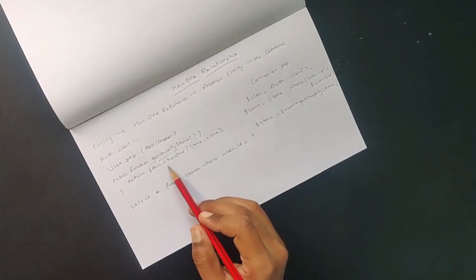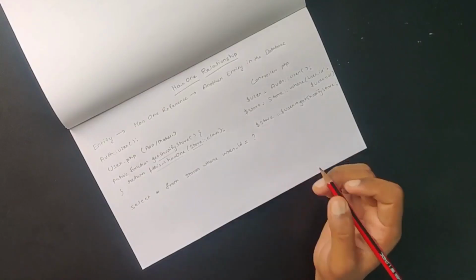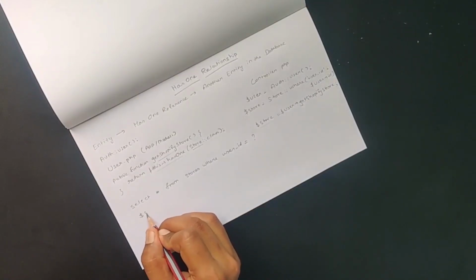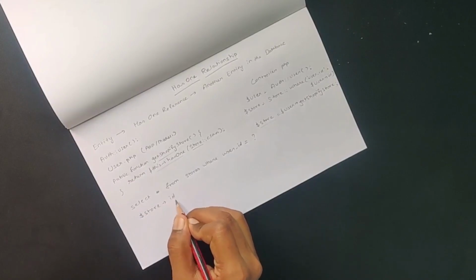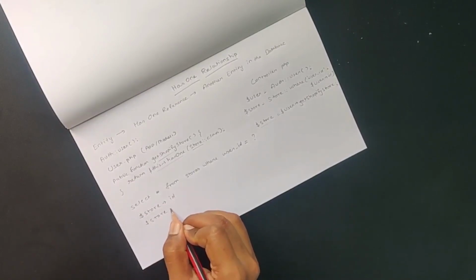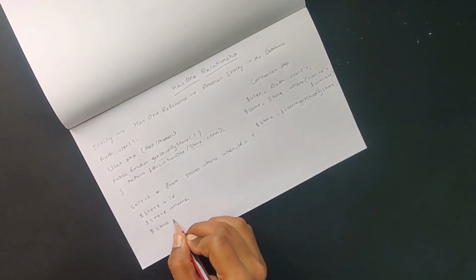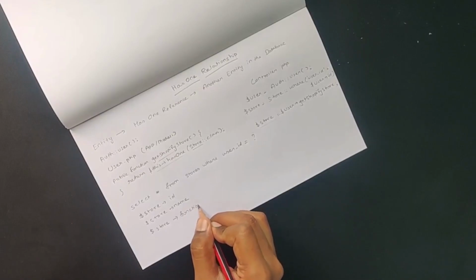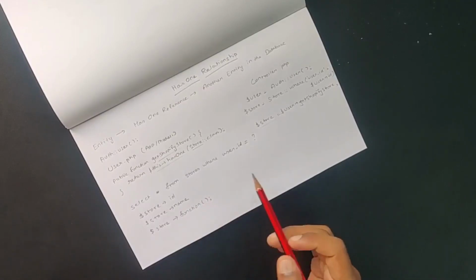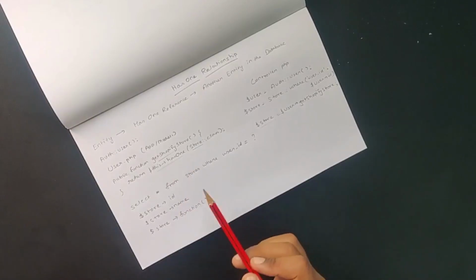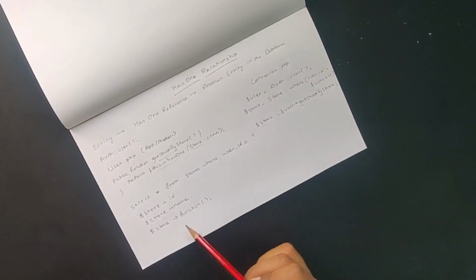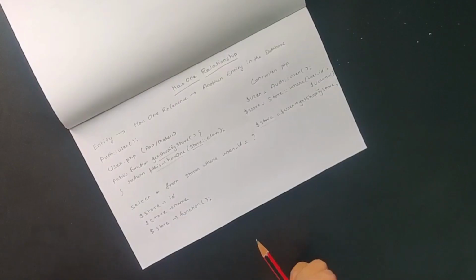Now, by the very nature of the HasOne relationship, it will return you a DB row object. So instead of a collection, a DB row object means that the attributes of that DB row will be accessible straight away. So you can directly do $store->id, or you can do $store->name, or you can call the function that is defined on the store model straight away, because the data type that will be returned from this relationship will be of the type database row. So that is the HasOne relationship.